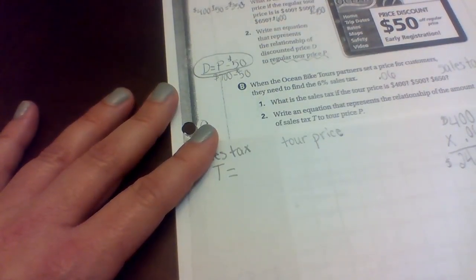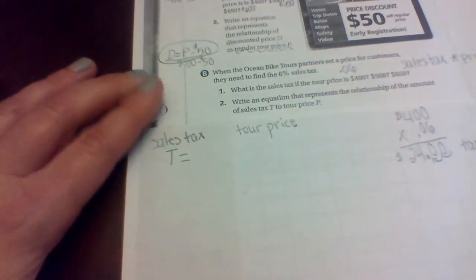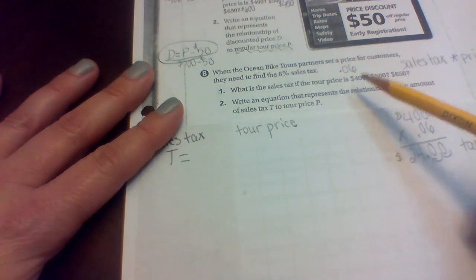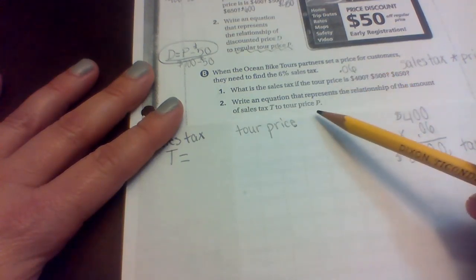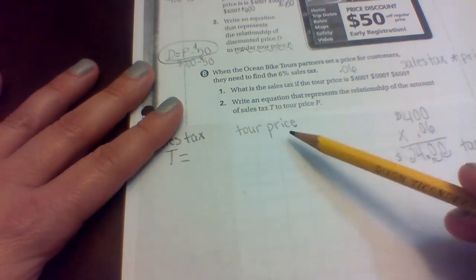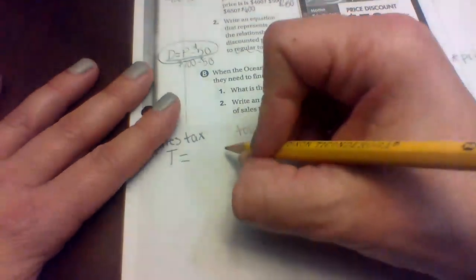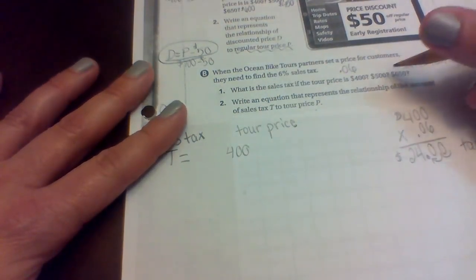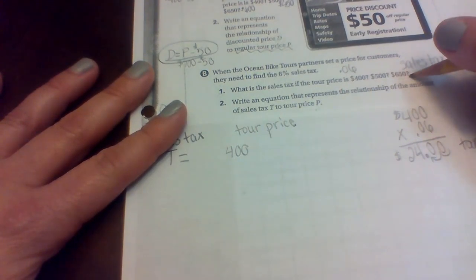And in order to get the tour price, I had to do my $400 times my 6%. And that is my $400 tour price. So I'm going to put $400 here. Or it could be 500 or 650.